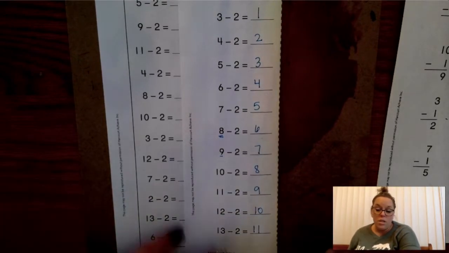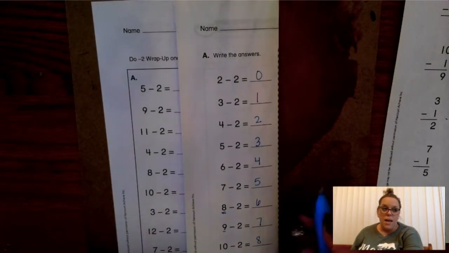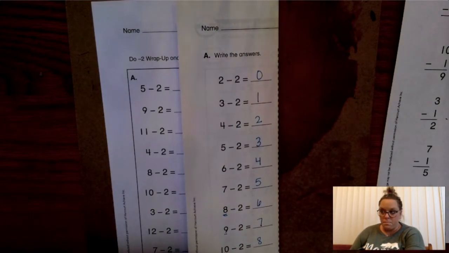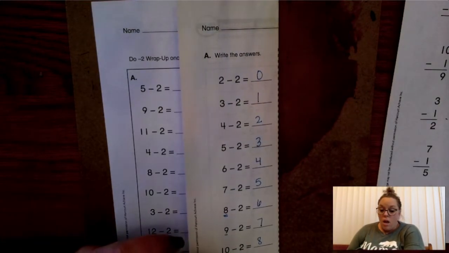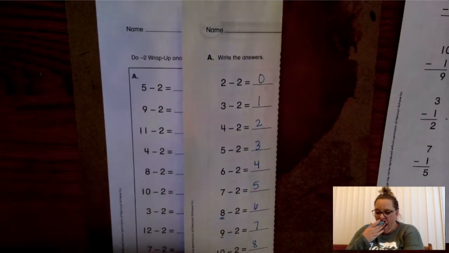Now, if you needed to use cubes, or if you wanted to have a number line, you could also do that, okay?